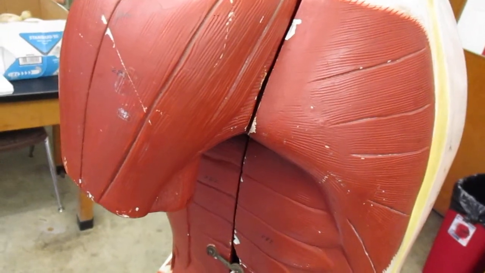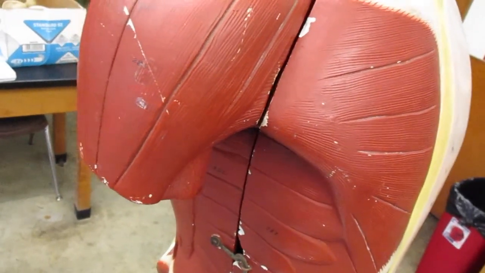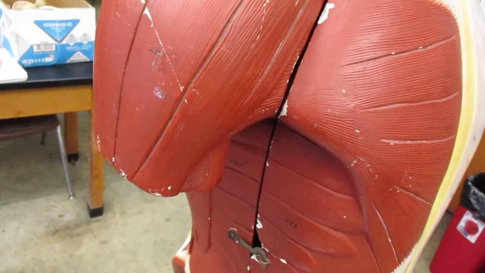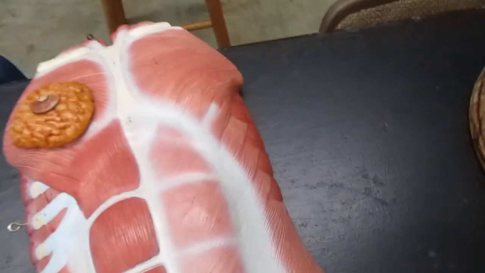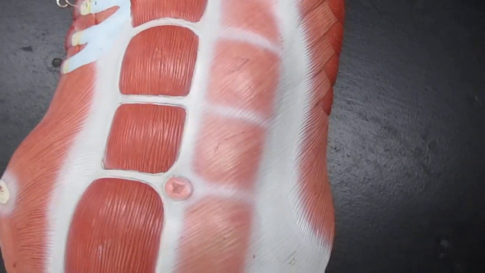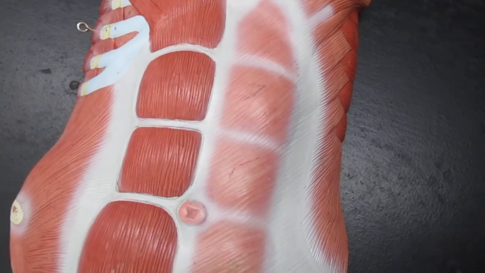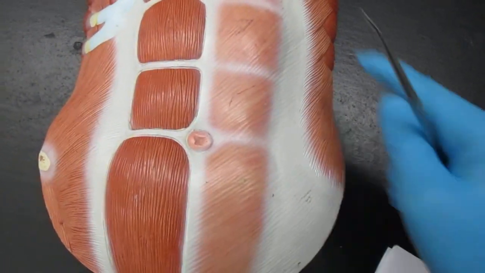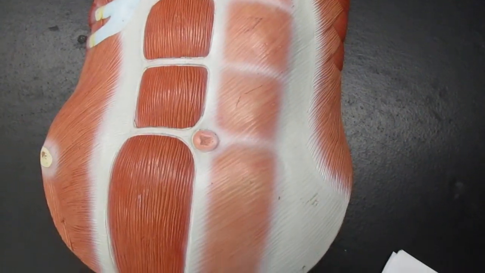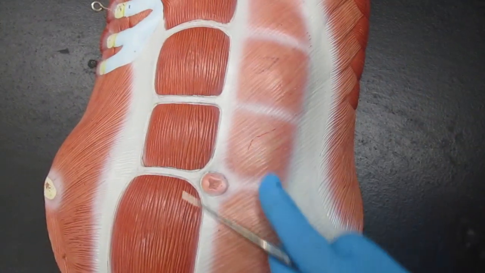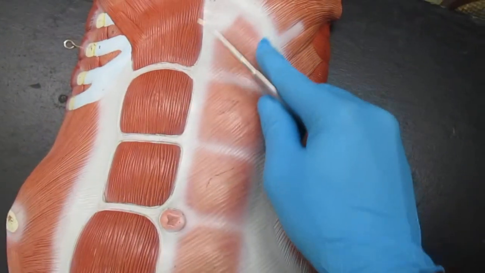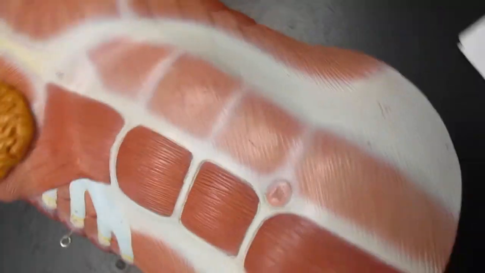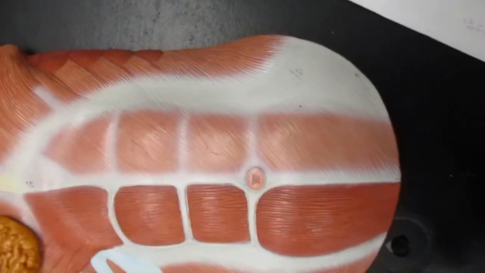Let's do the abdominal aponeurosis. Abdominal aponeurosis is just a sheet of connective tissue, much like the epicranial aponeurosis. So this white sheet of connective tissue here. This whitish sheet of connective tissue.